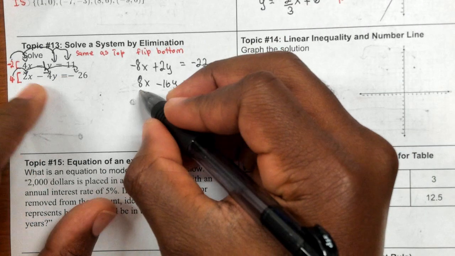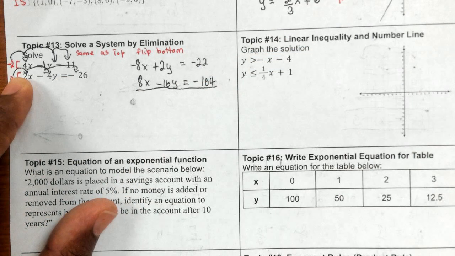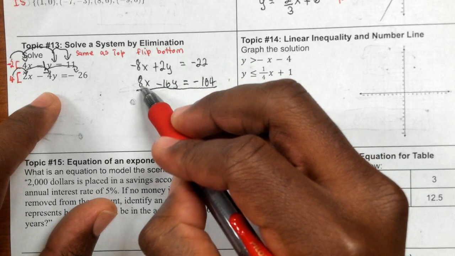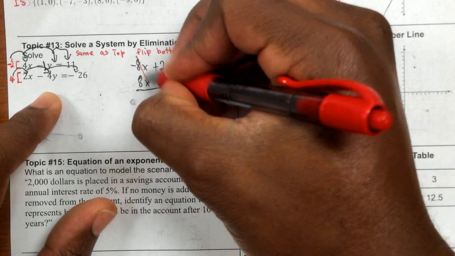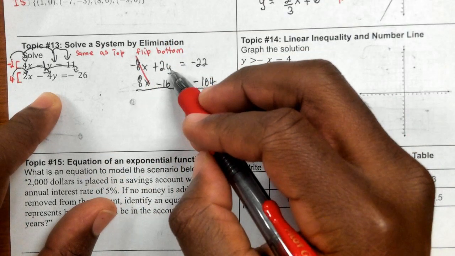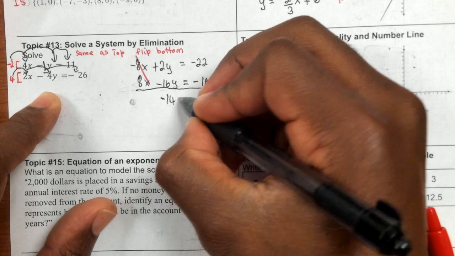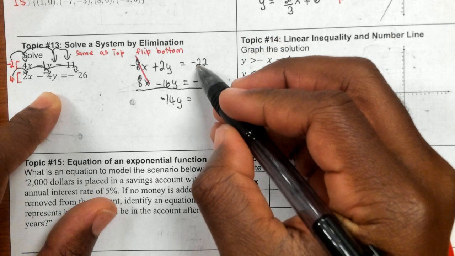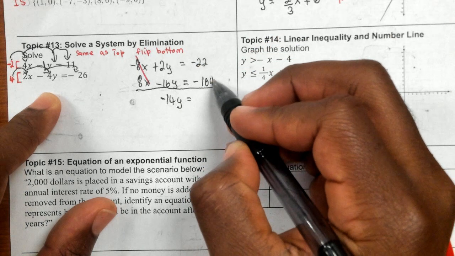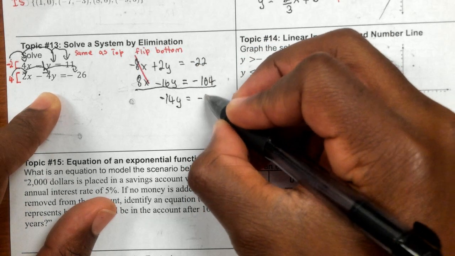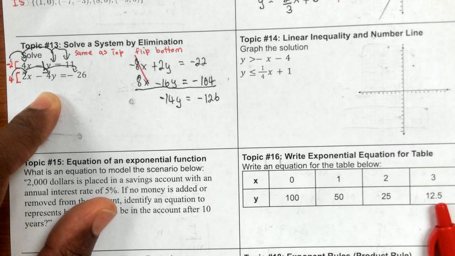All right. So now I'm going to calculate. Okay. So -8x plus 8x is 0, or they cancel out. 2y minus 16y is -14y. Okay. And -22 minus 104 is -126. All right.